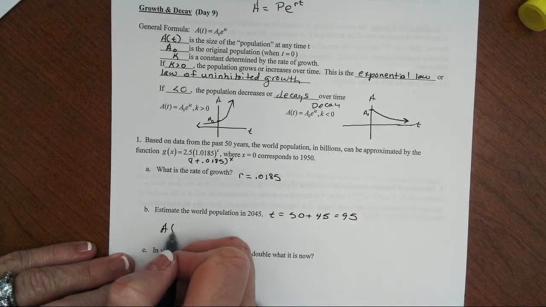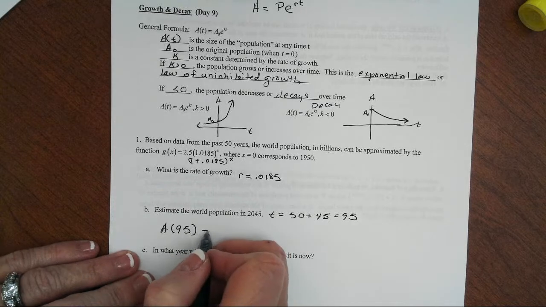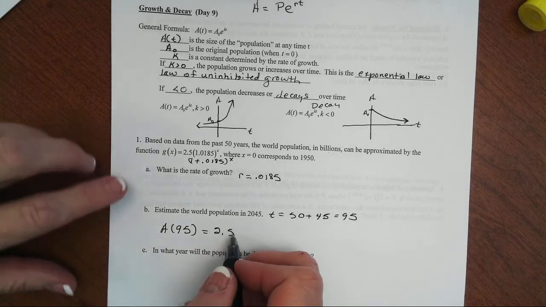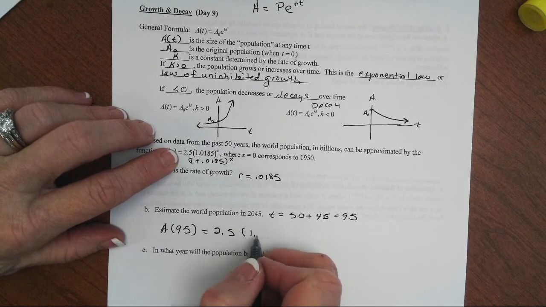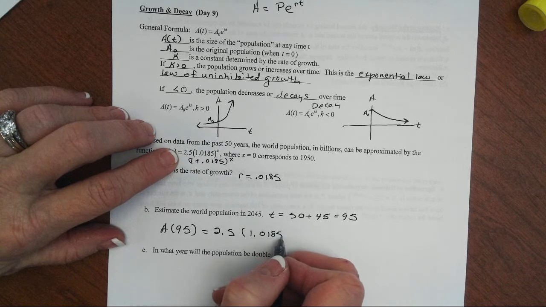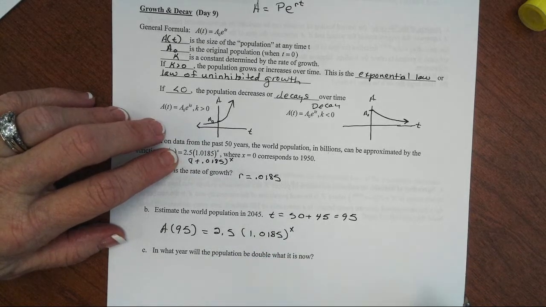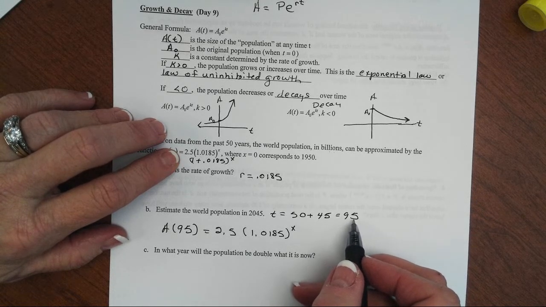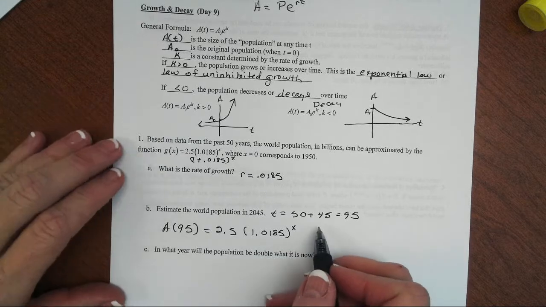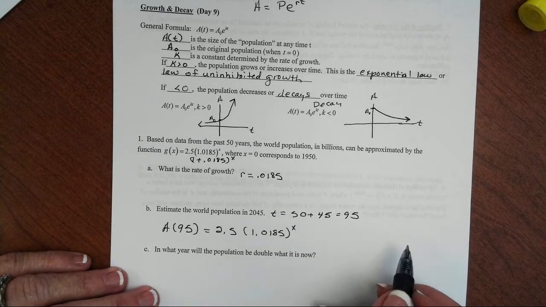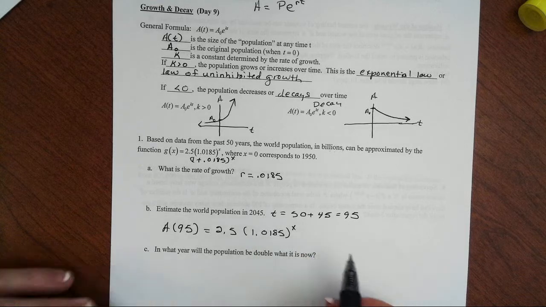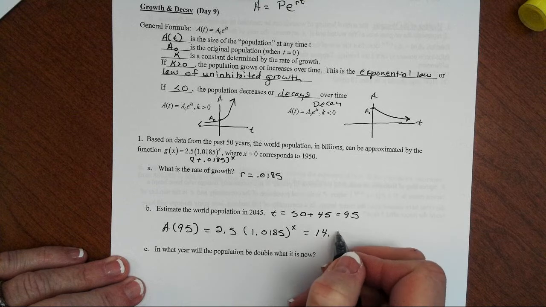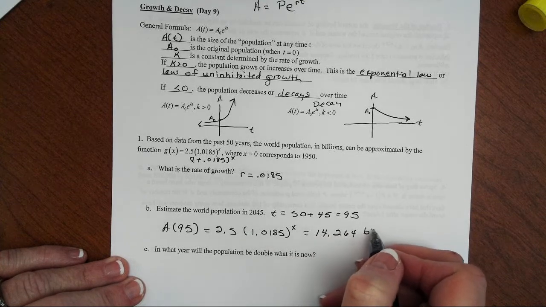And so we would say that A at 95 is equal to 2.5, which is the given beginning amount, times 1.0185 to the x power. And x, of course, corresponds to the years since 1950, which is 95 years in this case, for the year 2045. And this will equal 14.264 billion people.